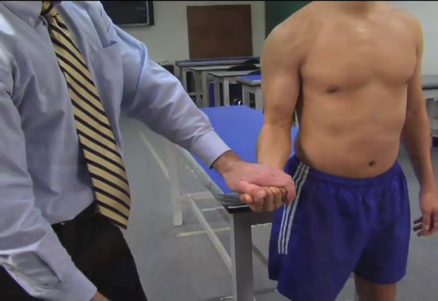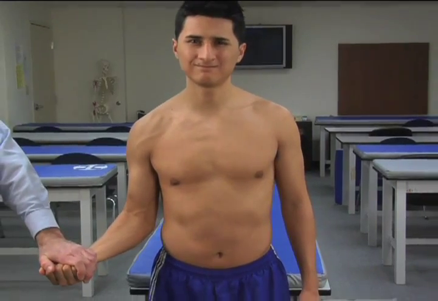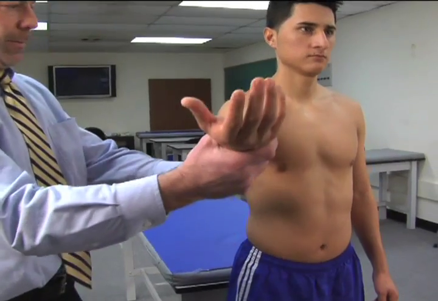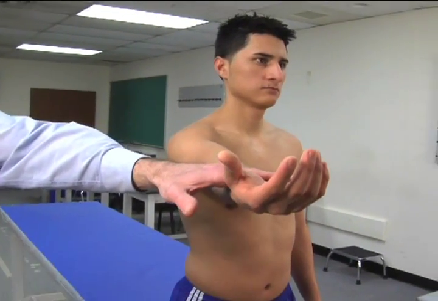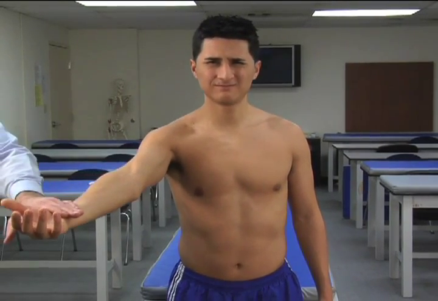Here we're testing the biceps tendon by resisting elbow flexion and forearm supination, again noting pain and weakness. This resisted motion can also be performed with straight elbow, forearm supination, and shoulder flexion to 90 degrees, and is known as the Speeds test. Pain and/or weakness with either test suggests biceps tendinitis.